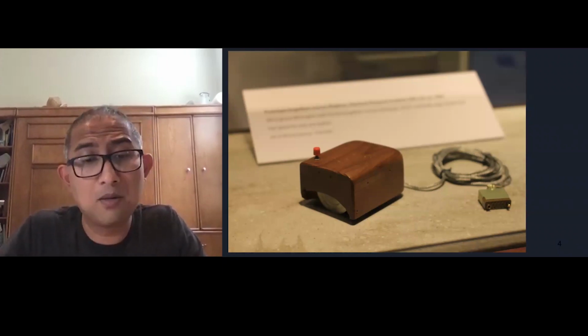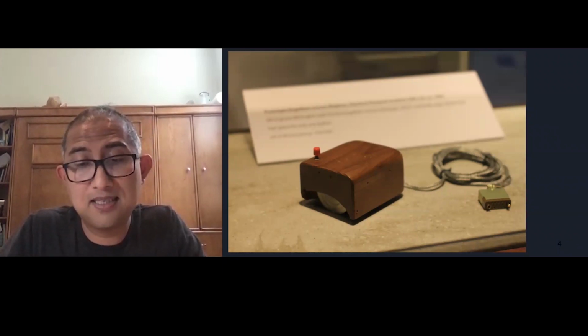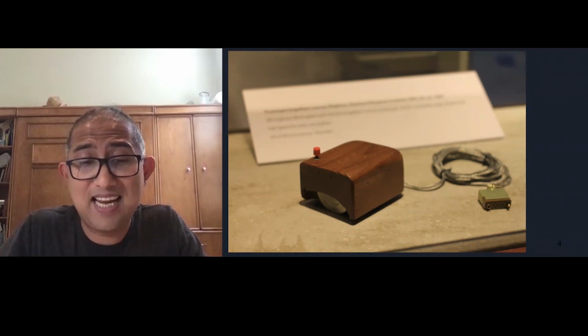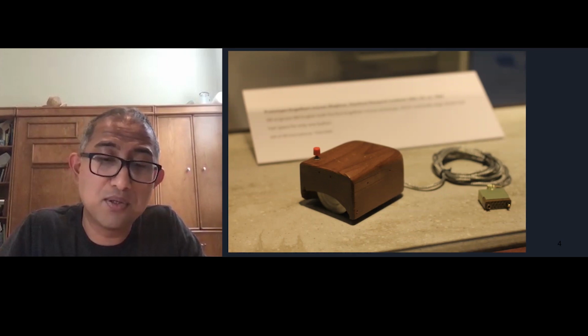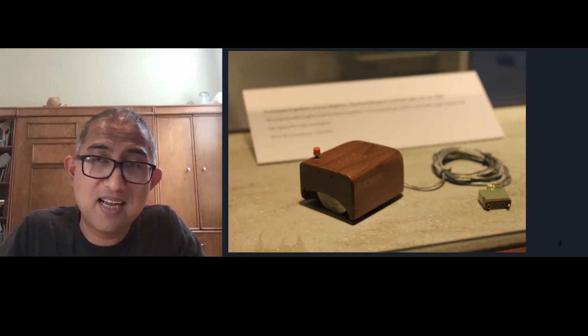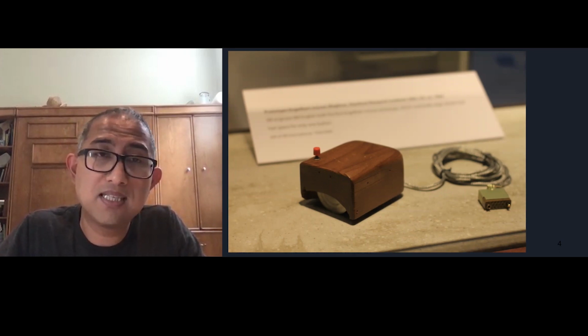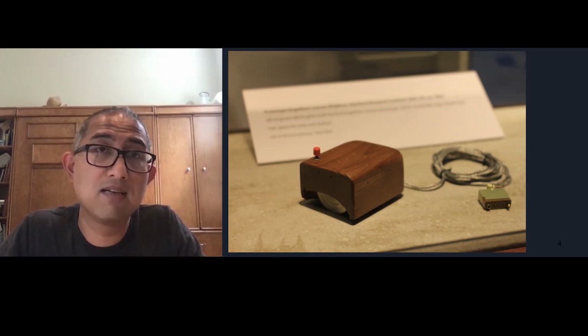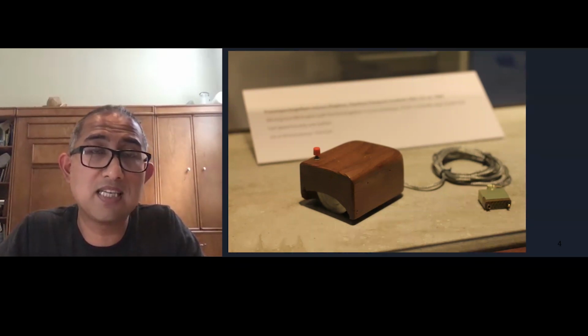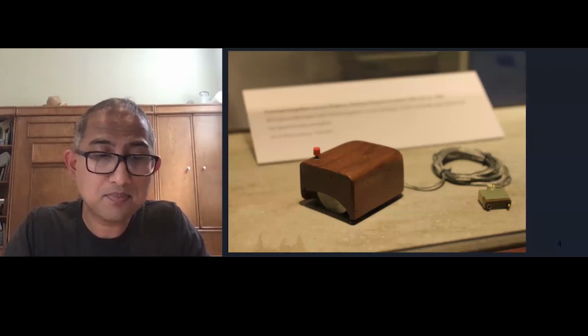So Doug Engelbart, the father of the mouse, recommended watching this 1968 iconic demo in San Francisco known as the Mother of All Demos. He built out this little mouse, which paved the way for a next-gen UX and user interface, basically, which helps us interact with computer systems.